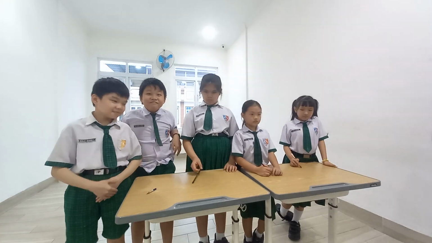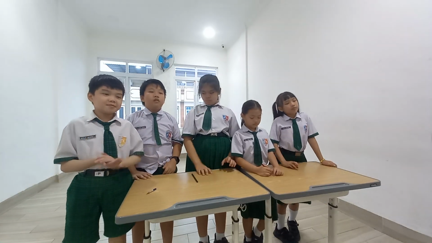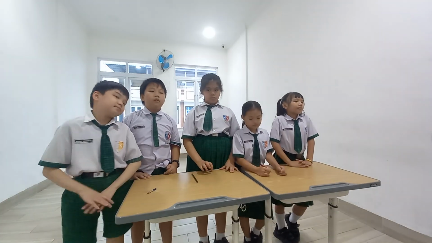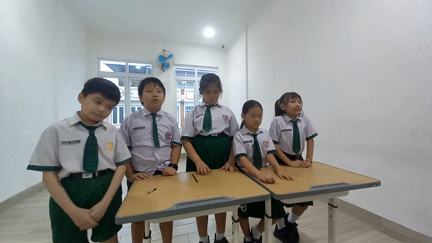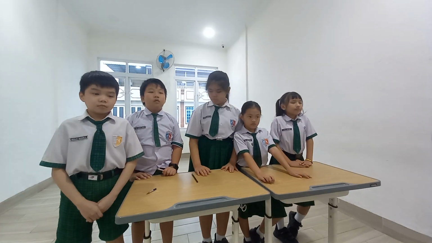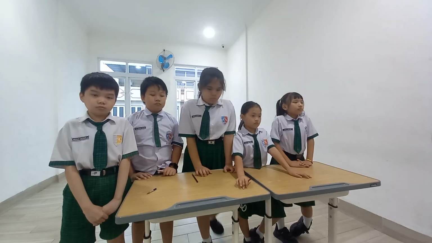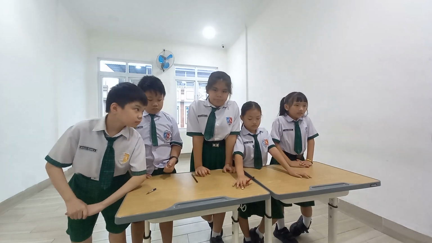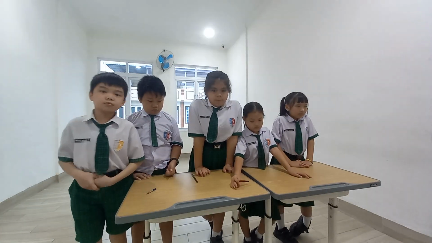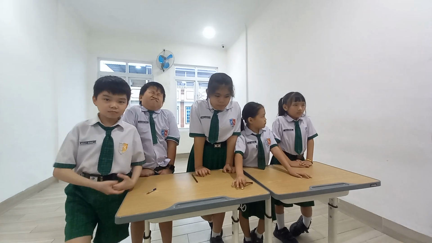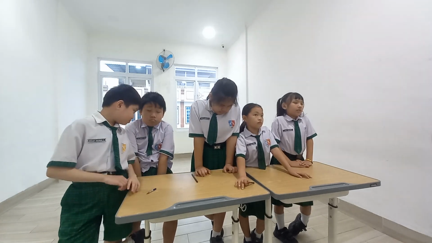Okay, Viola. How many lines of symmetry does a square have? If you combine one square and 4 triangles, what 3D shapes could you start forming? Pyramid.